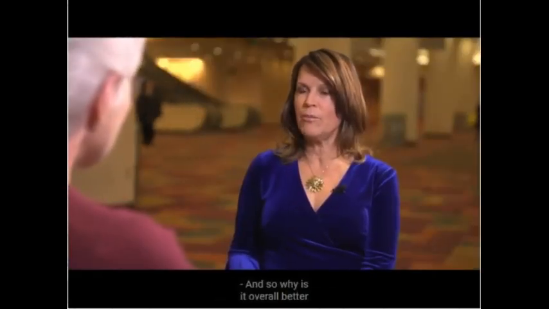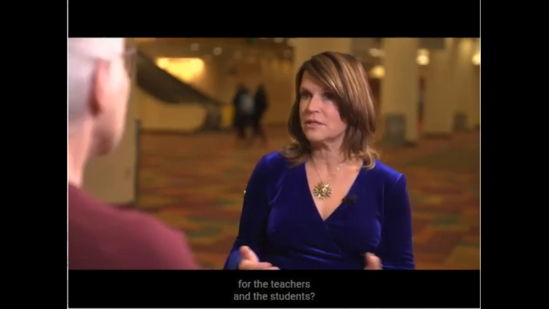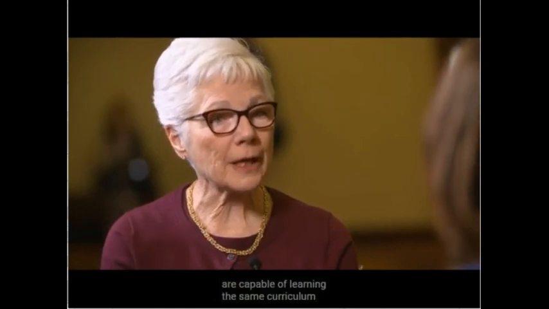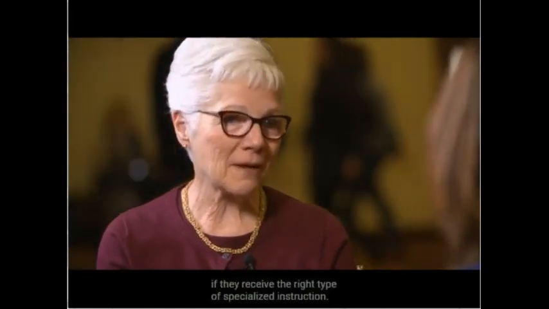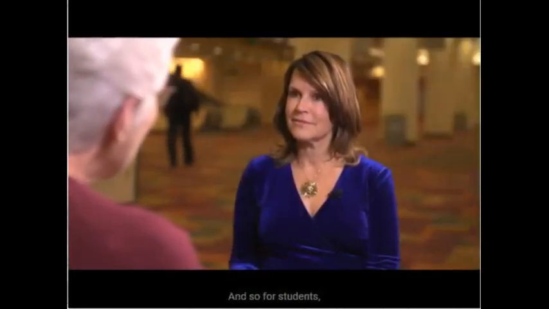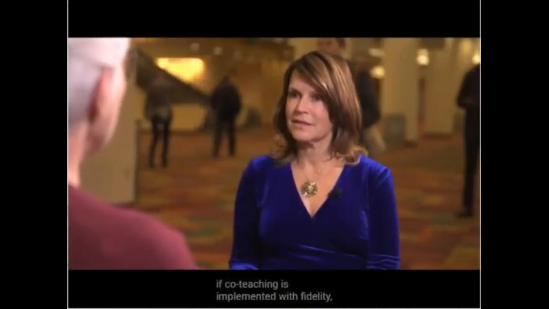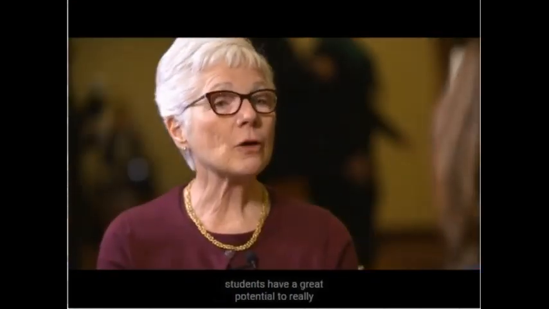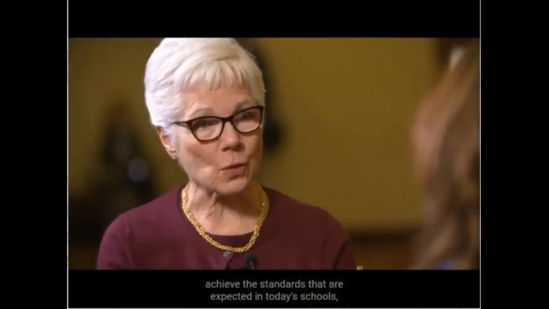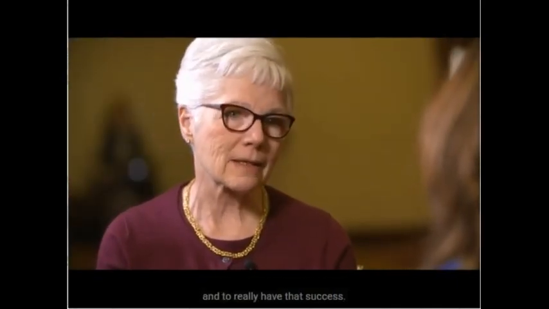And so why is it overall better for the teachers and the students? Yeah. For the students, we know that while co-teaching, I think, should be implemented more with children with high needs, students with disabilities, nearly all of them are capable of learning the same curriculum if they receive the right type of specialized instruction. And so for students, if co-teaching is implemented with fidelity, students have a great potential to really achieve the standards that are expected in today's schools and to really have that success.